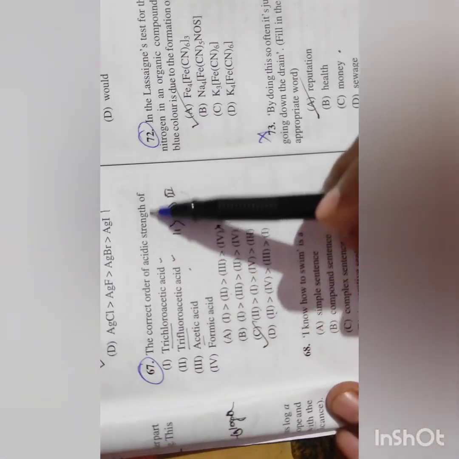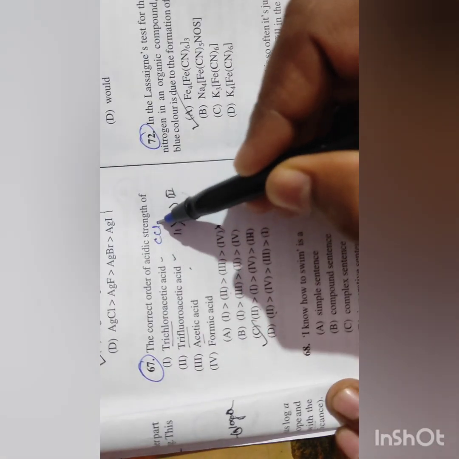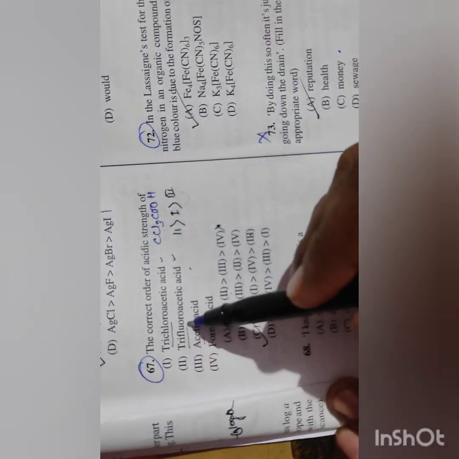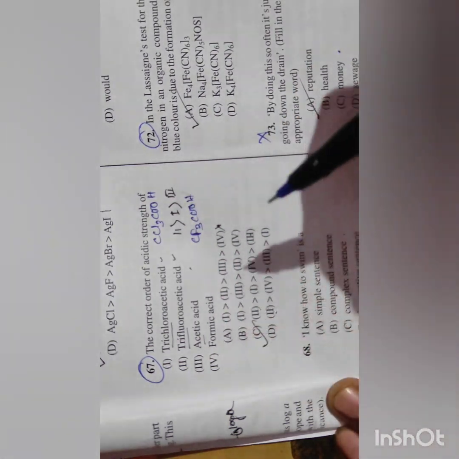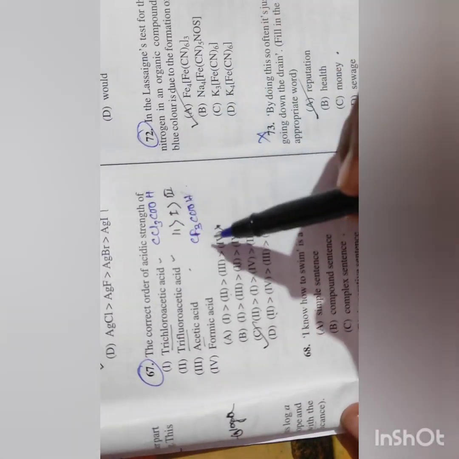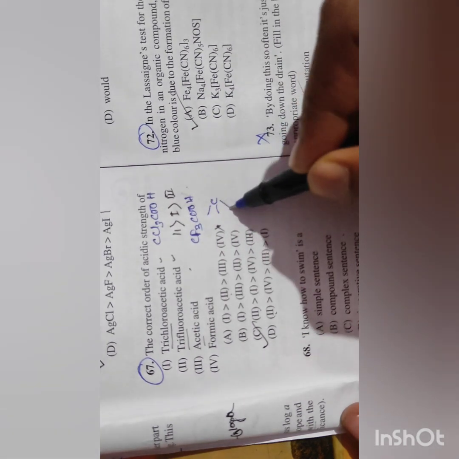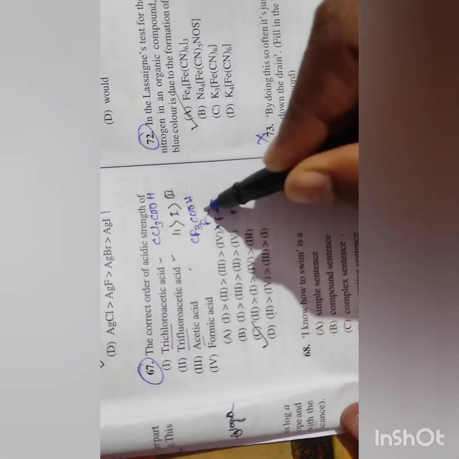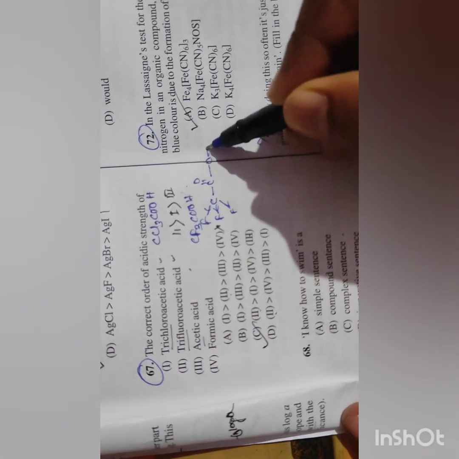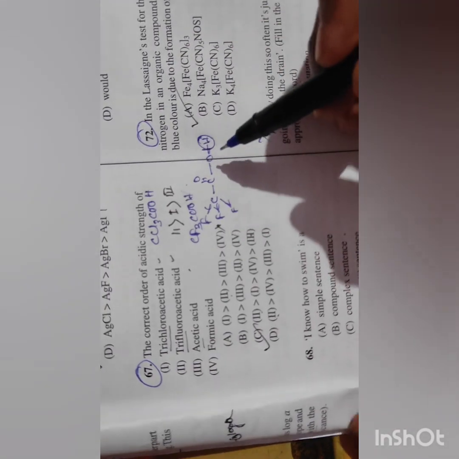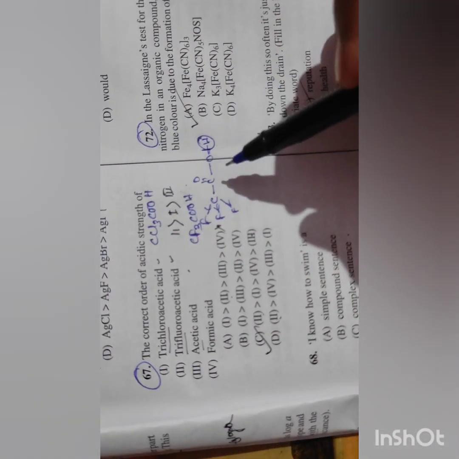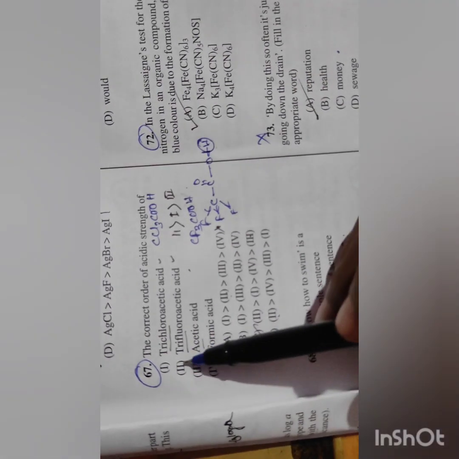Question is the correct order of acidic strength of the given compounds. Trichloroacetic acid, CCl3COOH, this is trichloroacetic acid. Trifluoroacetic acid, CF3COOH, and acetic acid and formic acid. So between these, we know that trifluoroacetic acid is more acidic than trichloroacetic acid because fluorine has more electronegativity. That's why it attracts electron density towards itself, and the electron density in the O-H bond becomes weak and it can easily donate H plus. That's why its acidity will be higher than CCl3COOH. So 2 will be more acidic than 1.